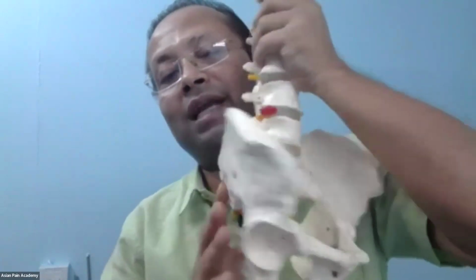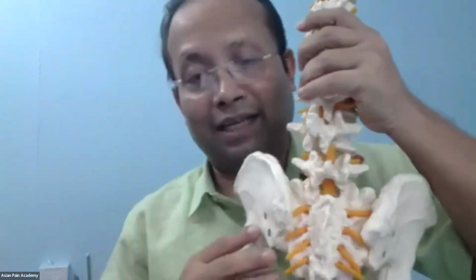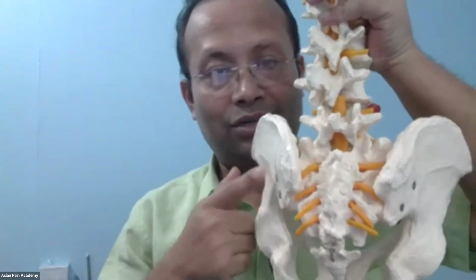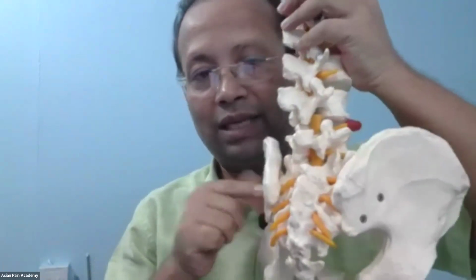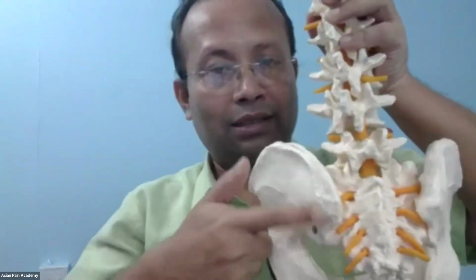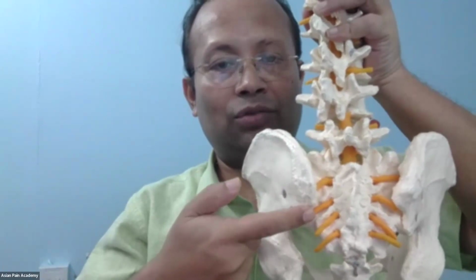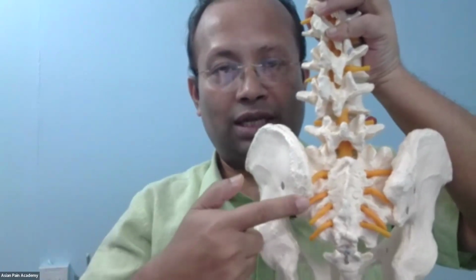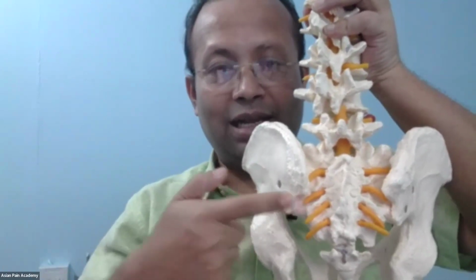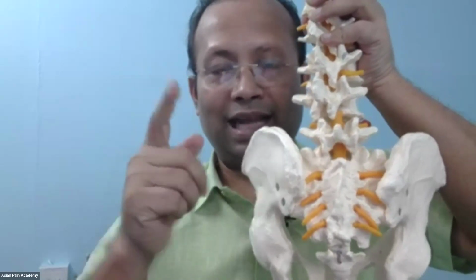So the anterior joint line is actually lateral, because you can see that this bone is coming up to this much. So here also one joint line is there, and here also one joint line is there. The posterior joint line is medial, the anterior joint line is lateral.